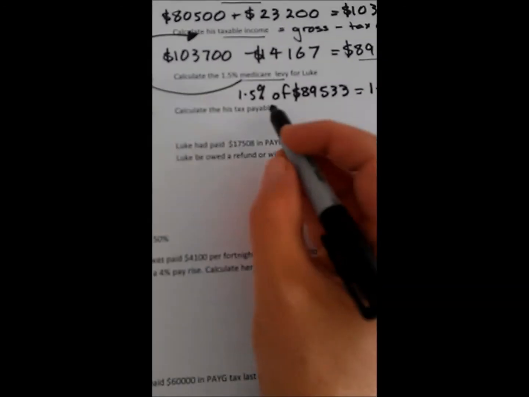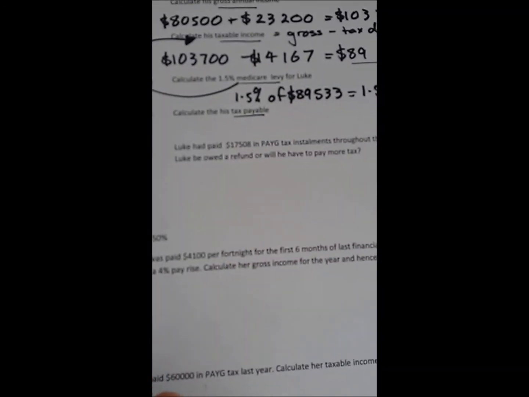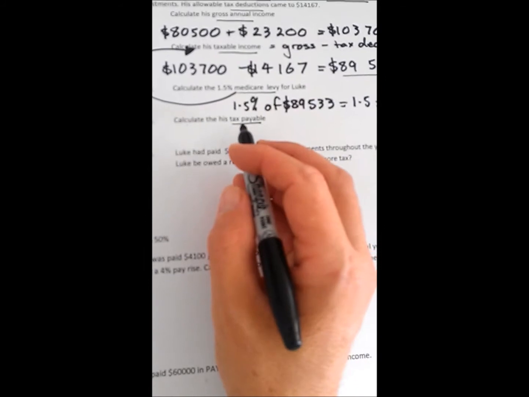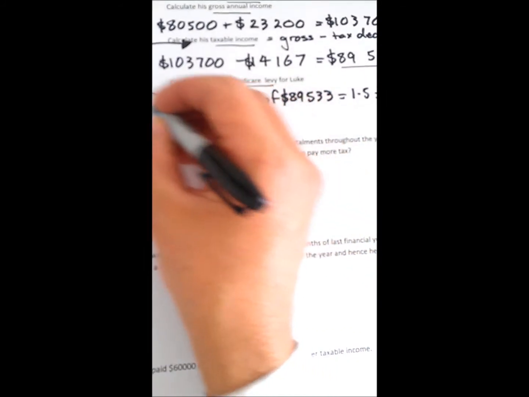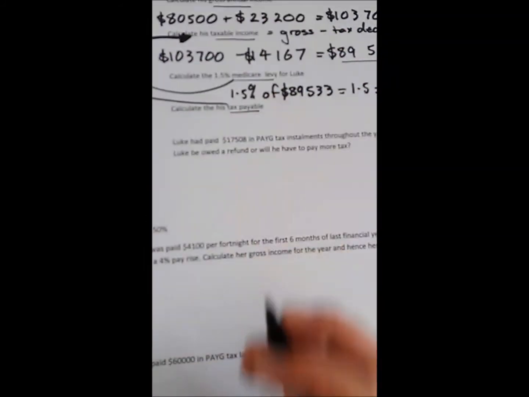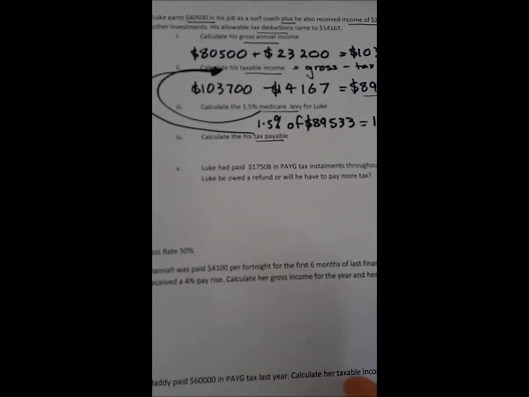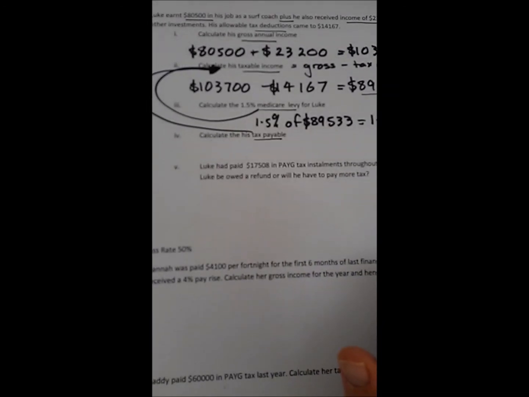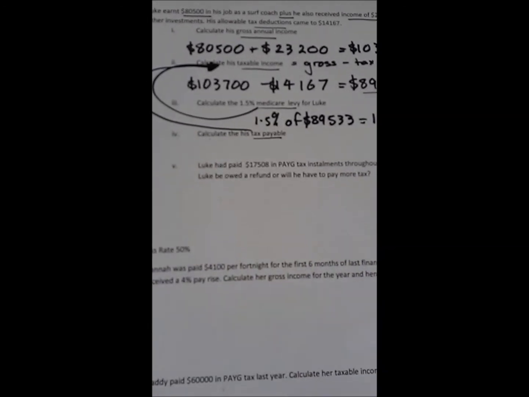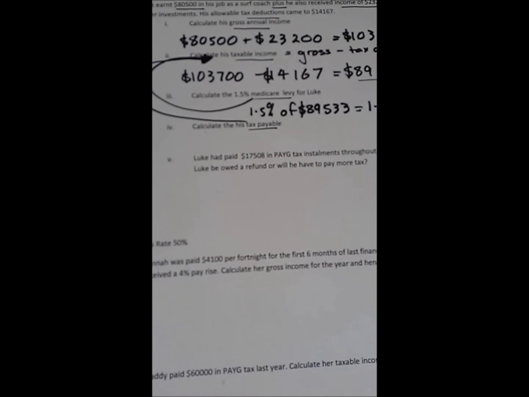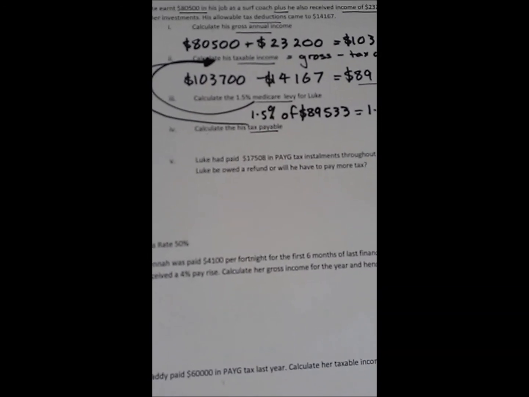So again, here's a connection. Tax payable for Luke. Tax payable links to something. It links again back to taxable income. So I've talked about this before. We've said that we're going to get paid. Sure, we're going to get paid our gross annual income. And sure, our employer is going to tax us on that to start with. But it doesn't mean the employer is going to get it right.